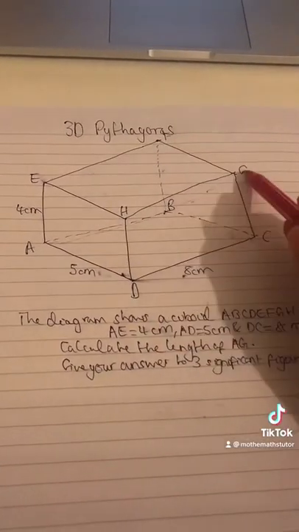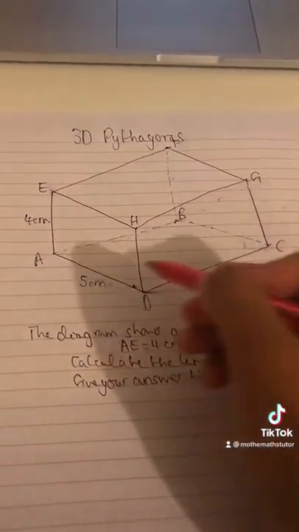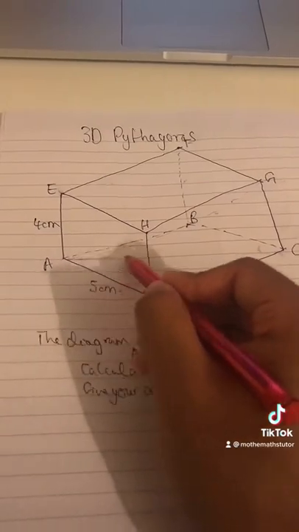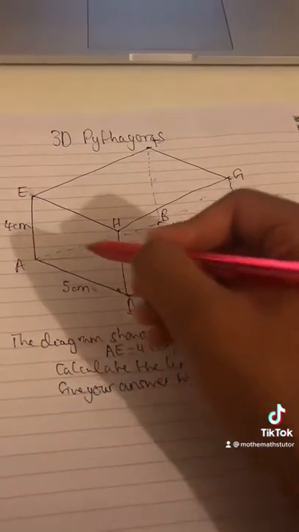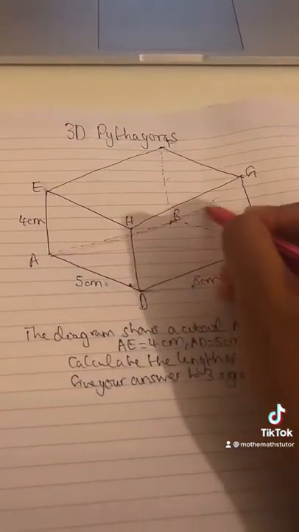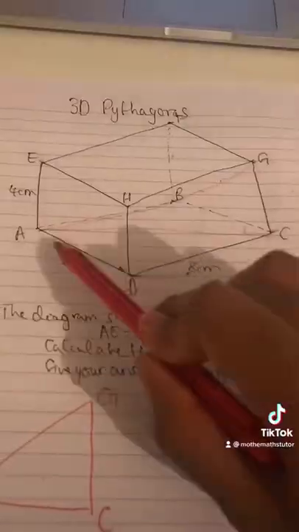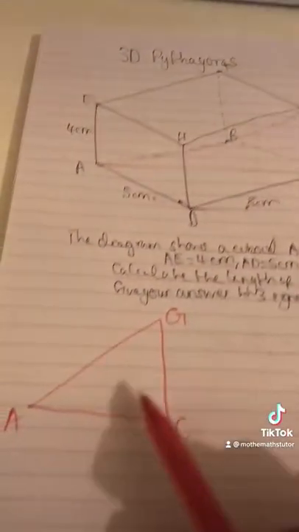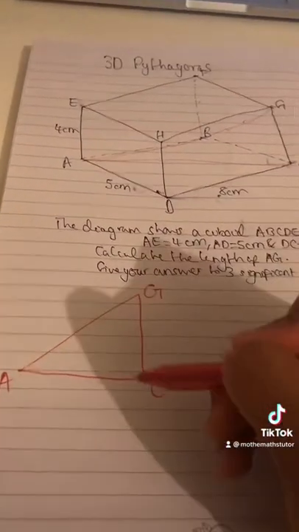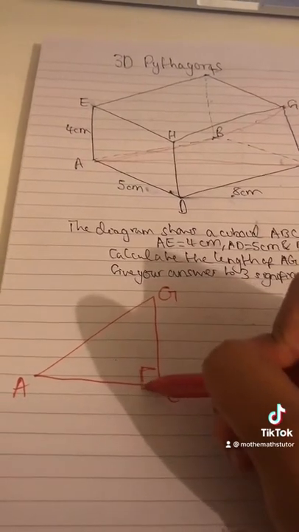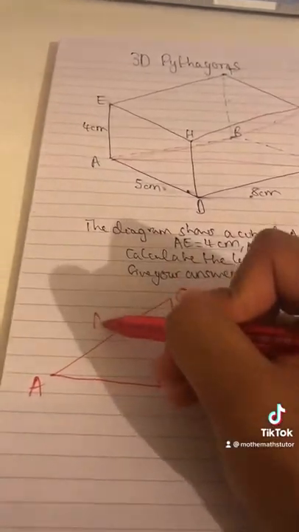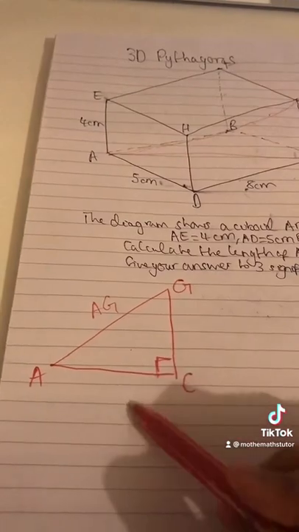So how do we find something like this? Well, we can find AG if we draw another line from A to C and a line from A to G. We see that there's a triangle AGC. If you guys can see what I mean, I'm just going to redraw it underneath here. This triangle AGC is this triangle here, and this is a right angle triangle, so we can use Pythagoras on this. We're trying to find AG. We'll call that AG. So we need the length of these two sides.